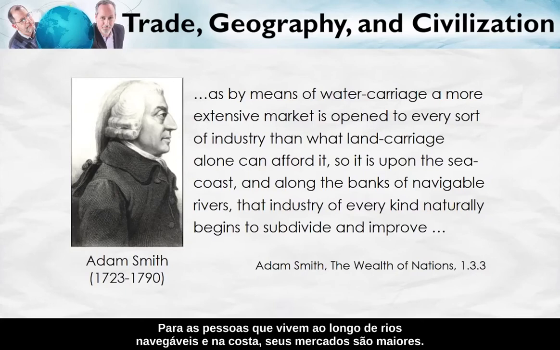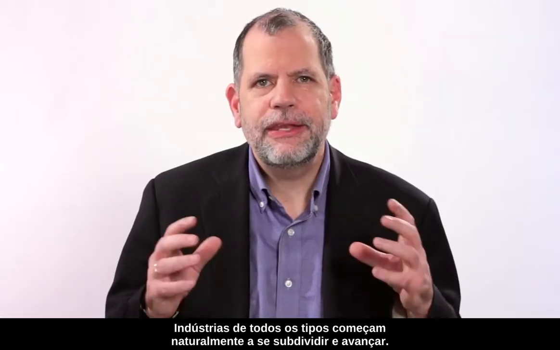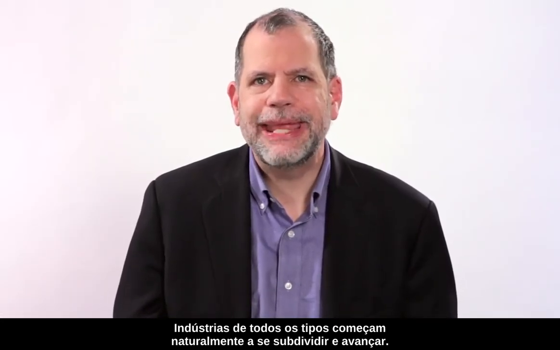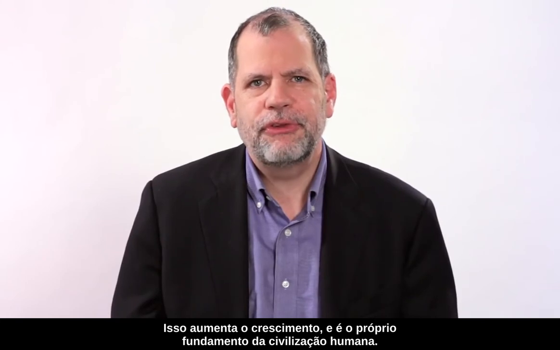People who live along navigable rivers and seacoasts, their markets are larger. They have more people to trade with, they can trade more easily, they can specialize more easily. As they specialize, they begin to learn. Industry of every kind naturally begins to subdivide and improve. Specialization increases knowledge. This increases growth, and it's the very foundation of human civilization.